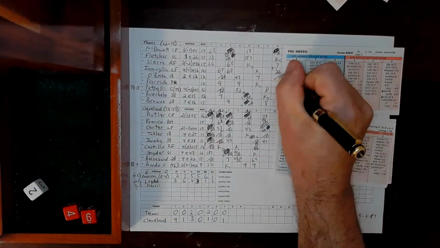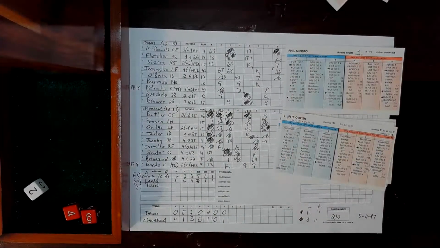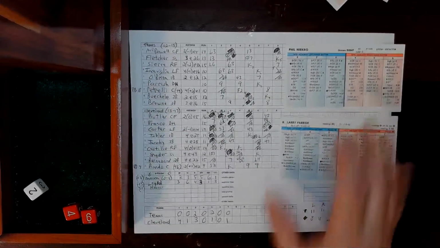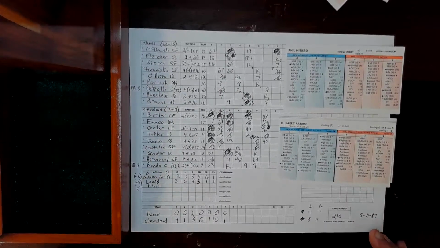It's just going to be a single by Pete O'Brien. Runners at the corners. Now, Niekro is officially tired. He has reached fatigue. But again, they're going to let him try to finish out the inning if possible. Still got a 10-5 lead.